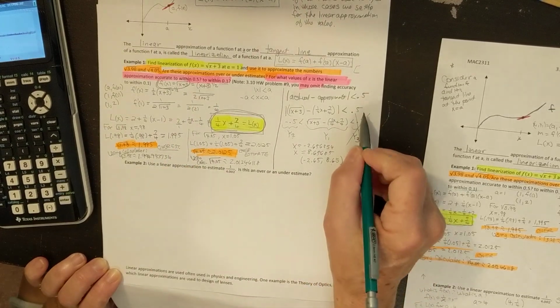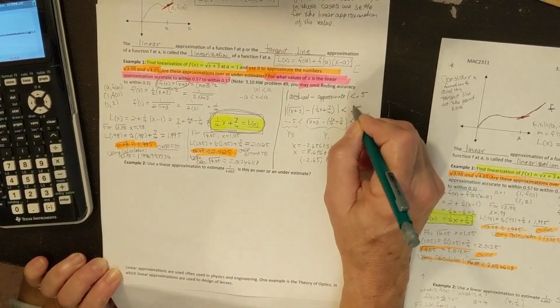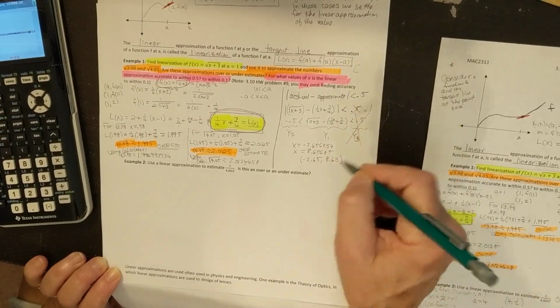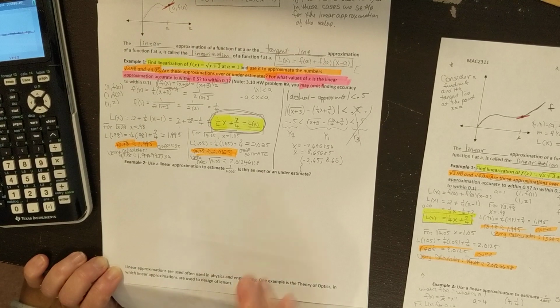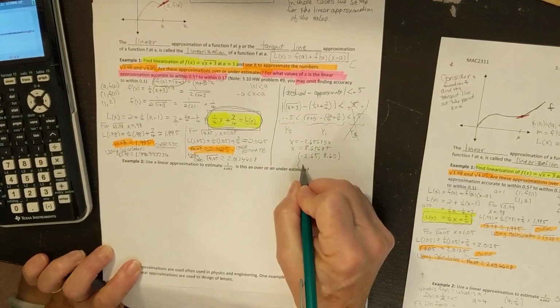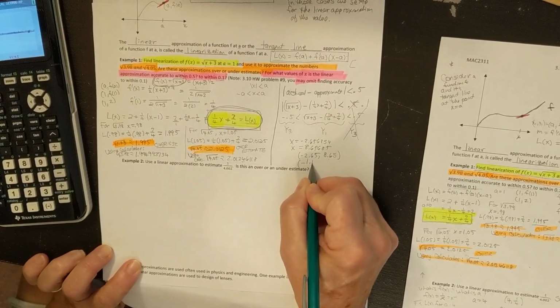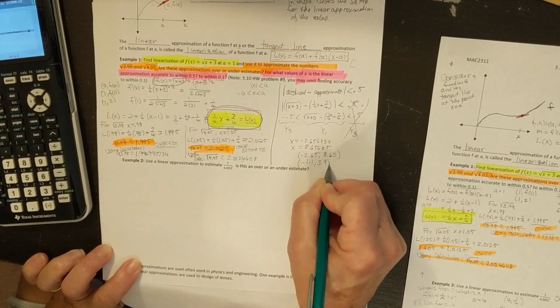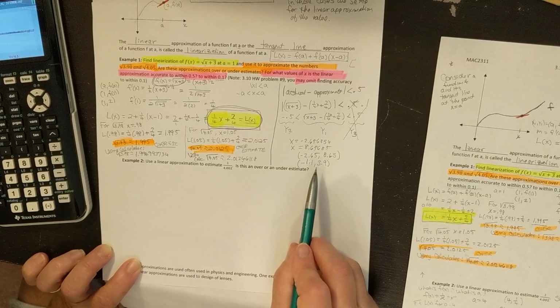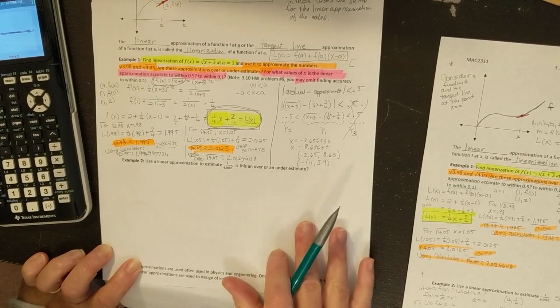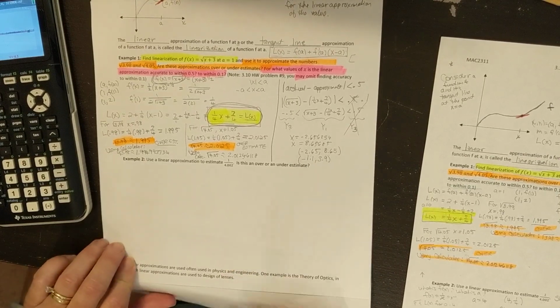Now, if I want it to be not 0.5, but 0.1, I can do the same thing I just did with my calculator, and I found that when I did this, I need to stay a bit closer. I can only go out to negative 1.1 and positive 3.9 if I did that same exercise for better accuracy. I couldn't go as far out. Okay, that is an illustration of accuracy.